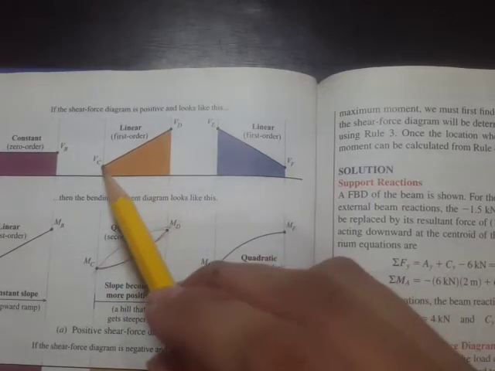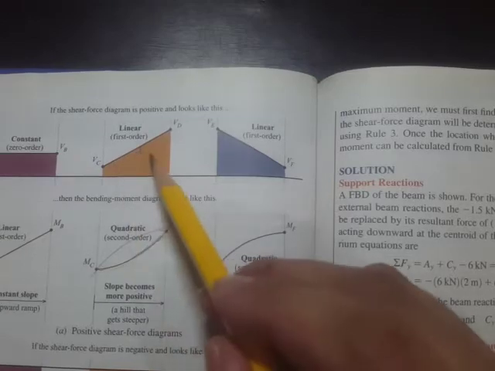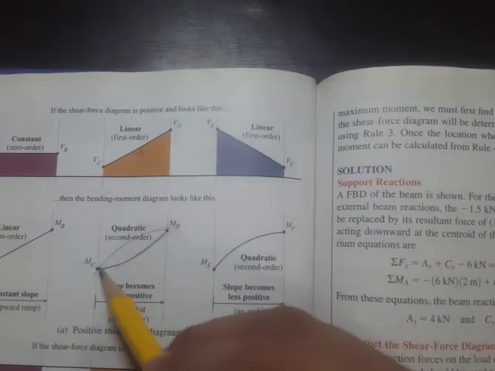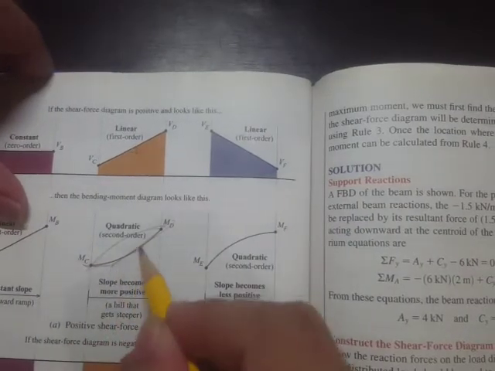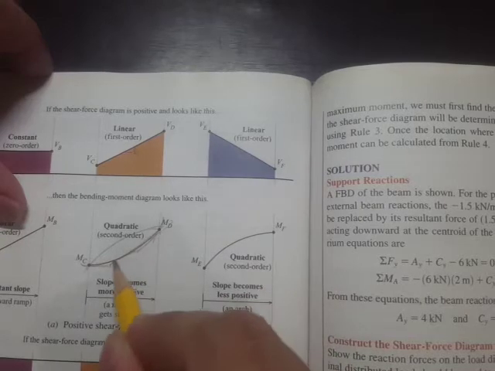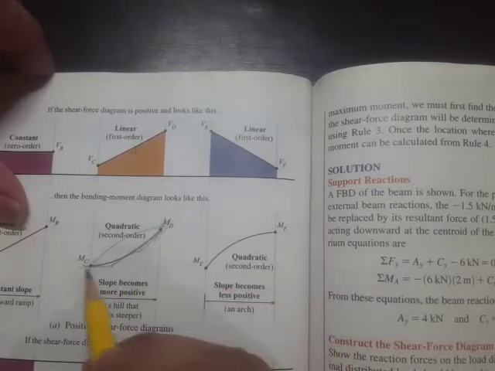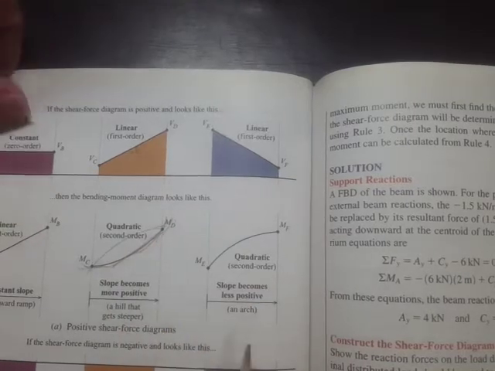If we have a positive slope right here, and you check the slope, it actually keeps on increasing. So the slope right here is increasing. That's going to be the shape of the moment diagram.